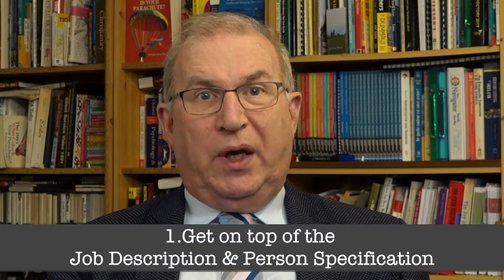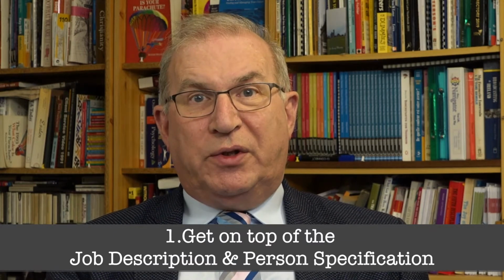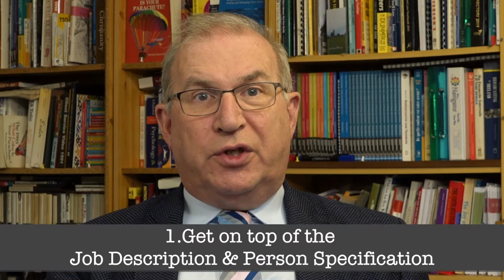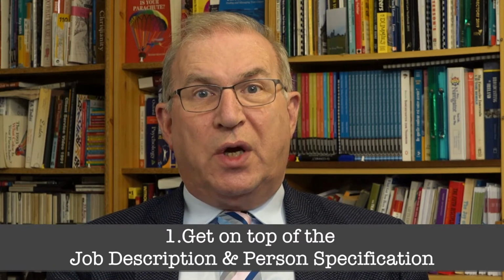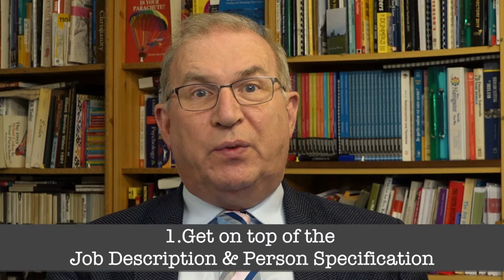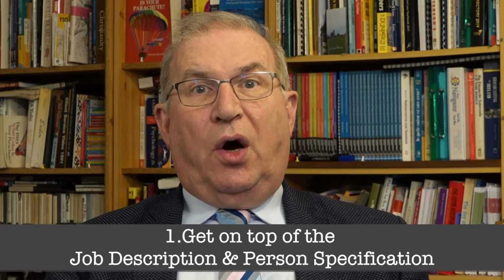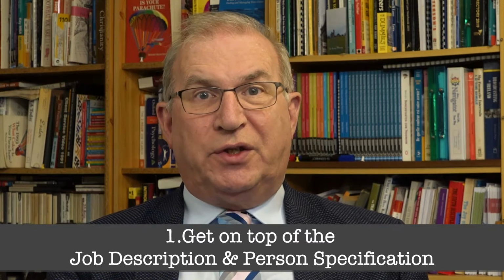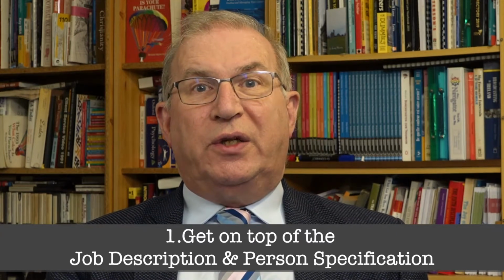The three bits of preparation are: number one, get on top of the job description. The job description contains the duties, responsibilities, roles, reporting relationships, and everything relevant to the role. Also accompanying a job description is usually a person specification: qualifications, skills, traits that need to be held by the person who will be occupying the job.